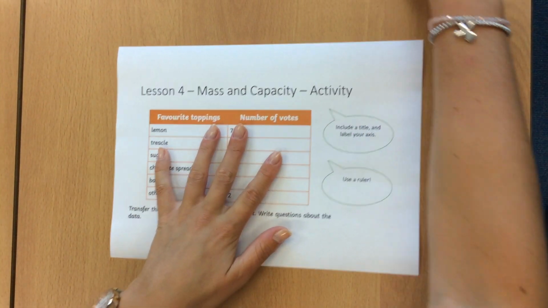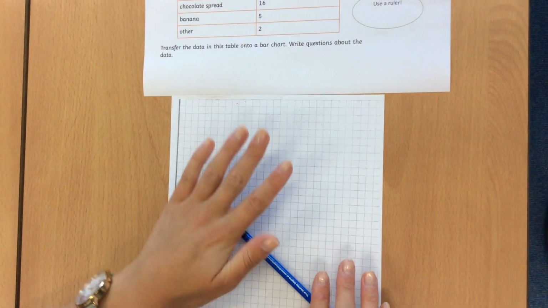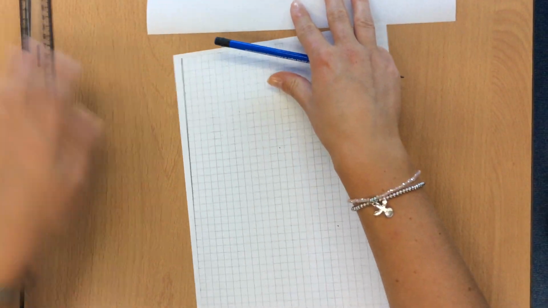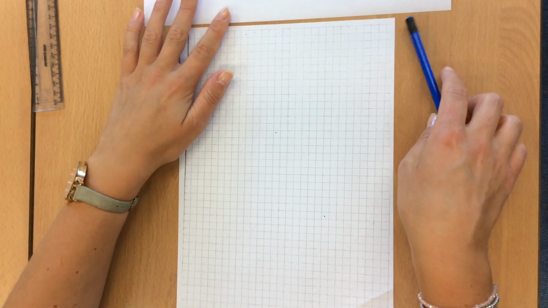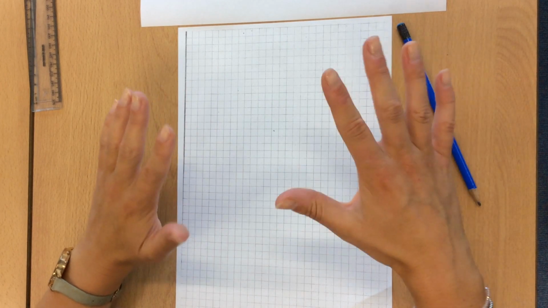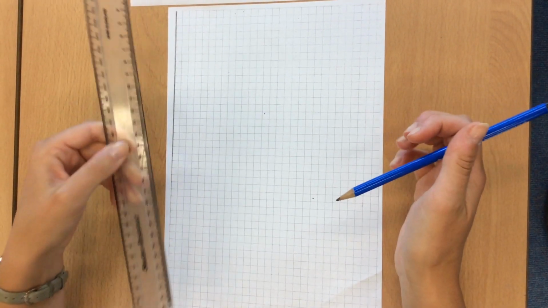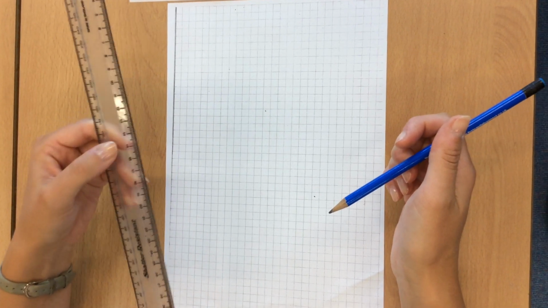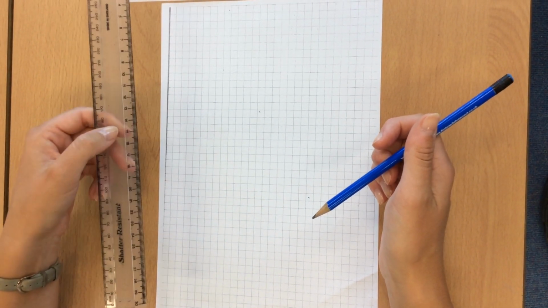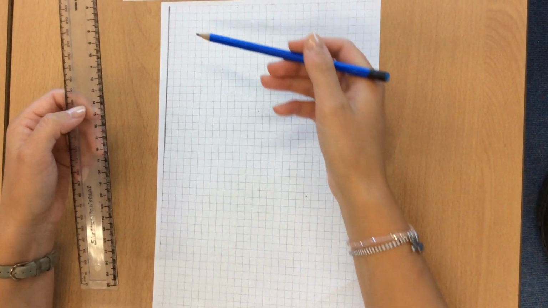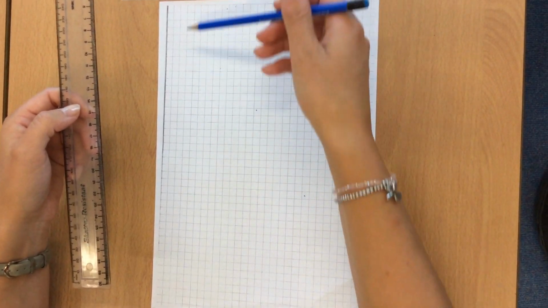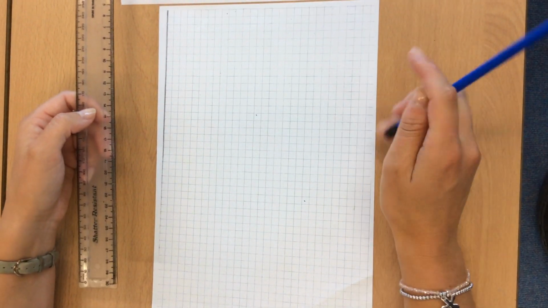So I'm just going to pop this up slightly. And I've got some squared paper. I'm using squared paper because it'll be a bit easier for me to lay out my bar chart, but if you don't have squared paper at home, don't worry, just make sure that you use a ruler. So I'm going to use my ruler now. I'm going to create my axes. My axes are the two sides to help us lay out the information.